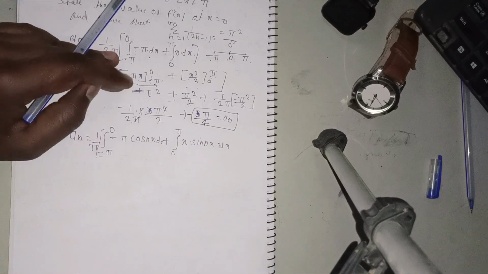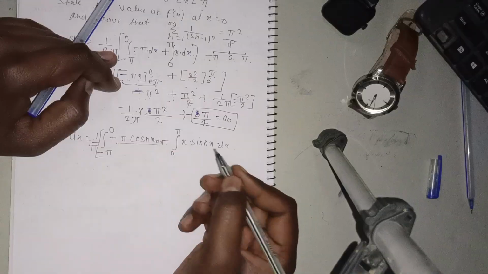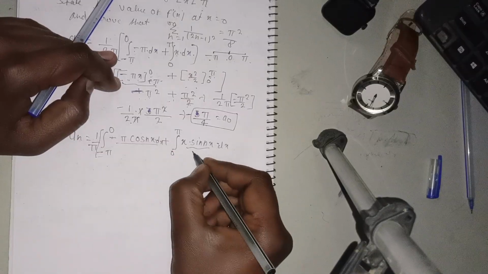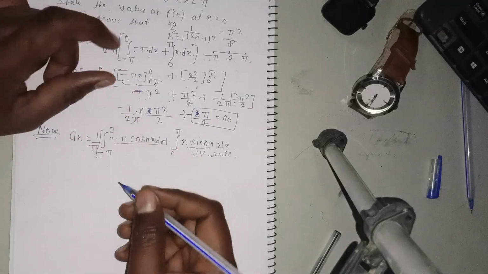So what I was trying to say is, you can see here only we have to do nothing. Here we have to follow the u into v rule. Okay, u into v rule. So I'm just writing.